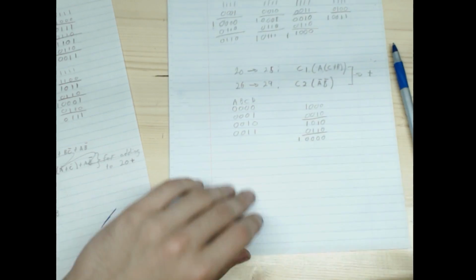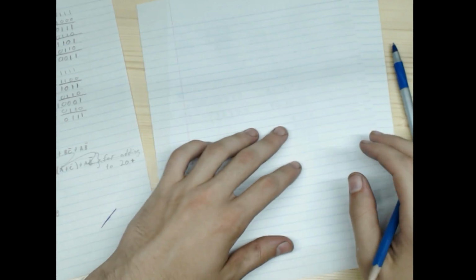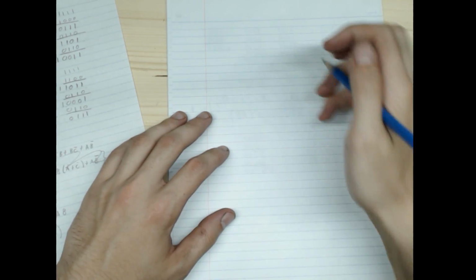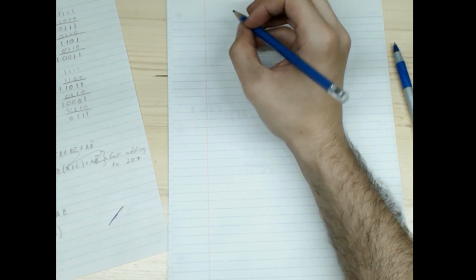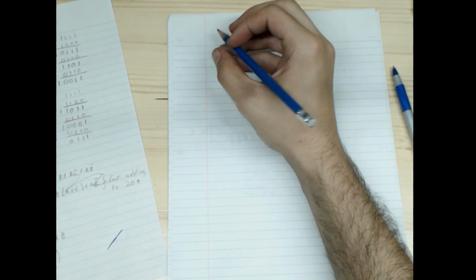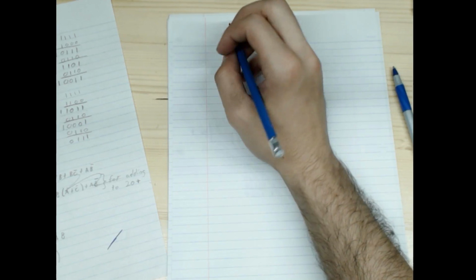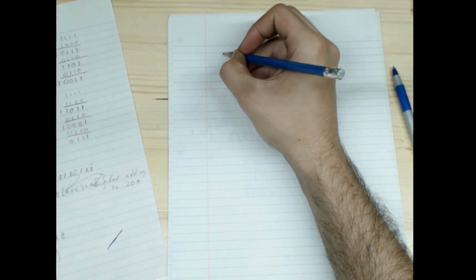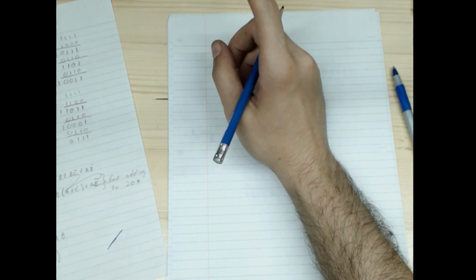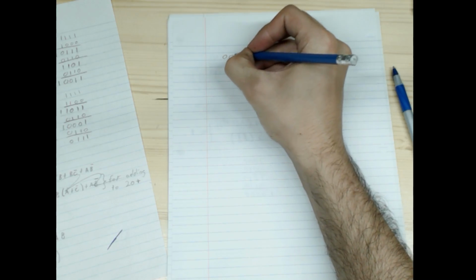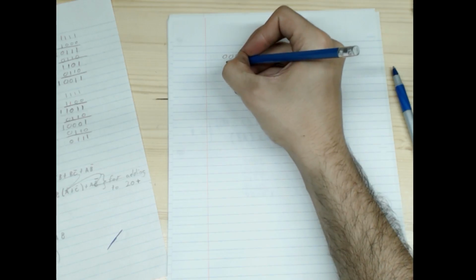So what we can try to do is, every number from 0 to 9.